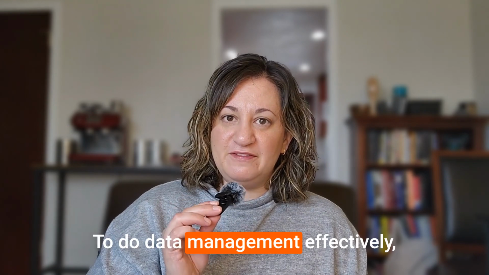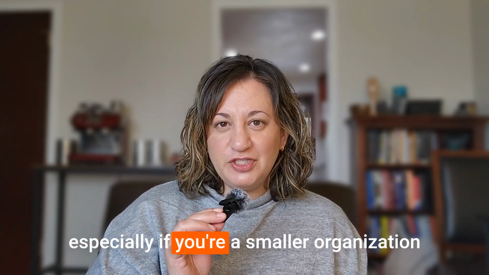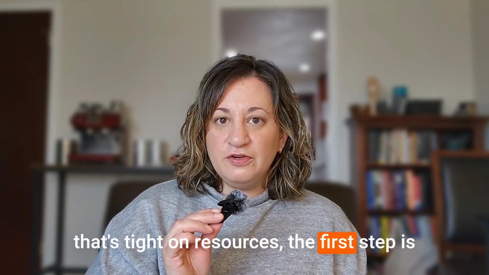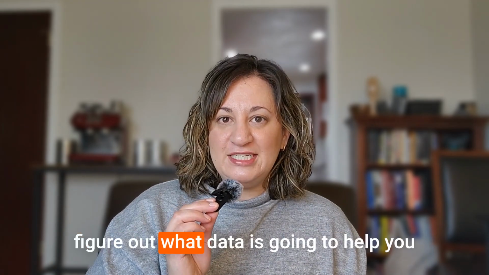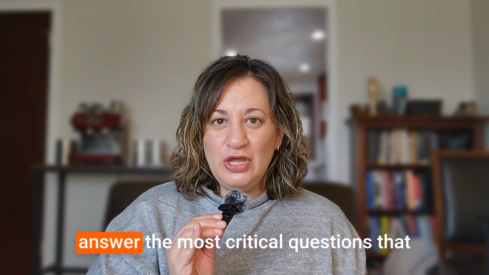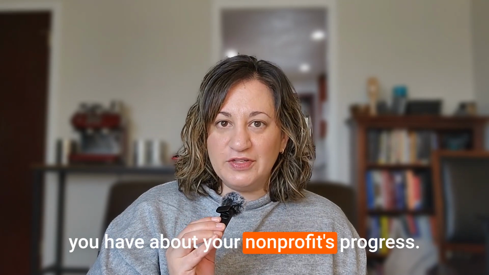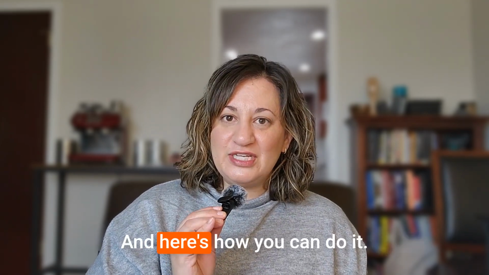To do data management effectively, especially if you're a smaller organization that's tighter on resources, the first step is figure out what data is going to help you answer the most critical questions that you have about your nonprofit's progress. And here's how you can do it.